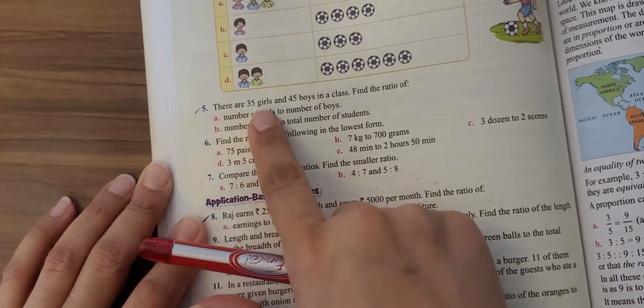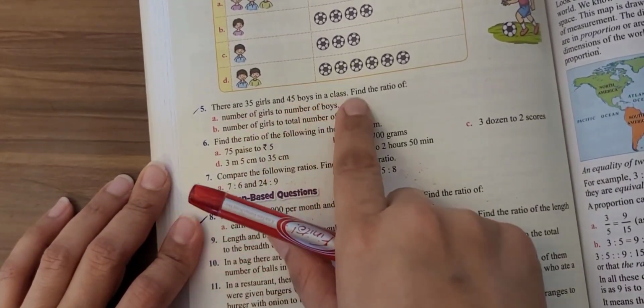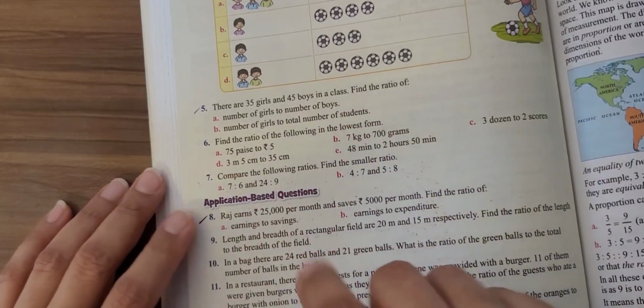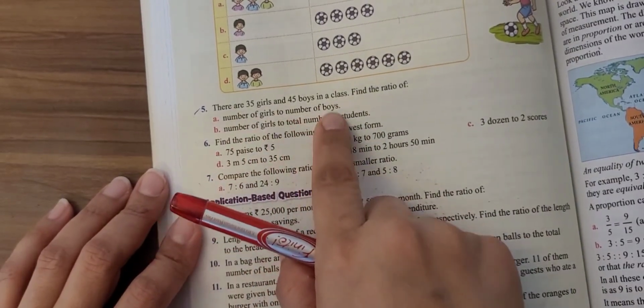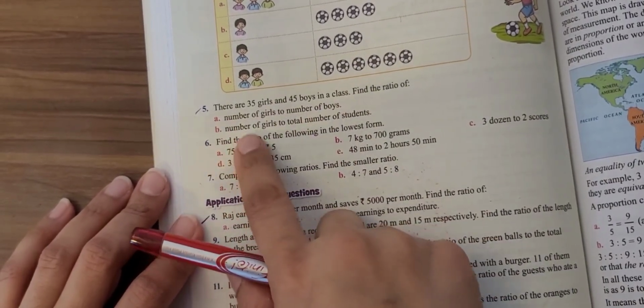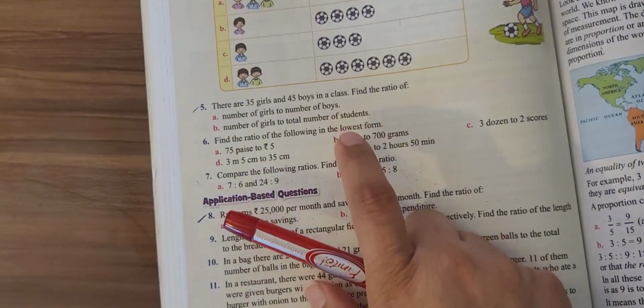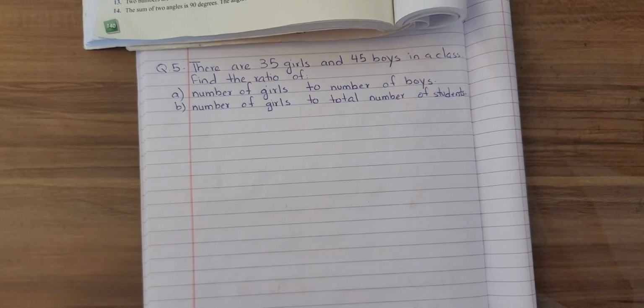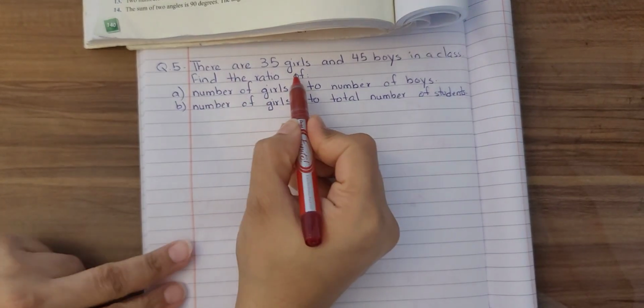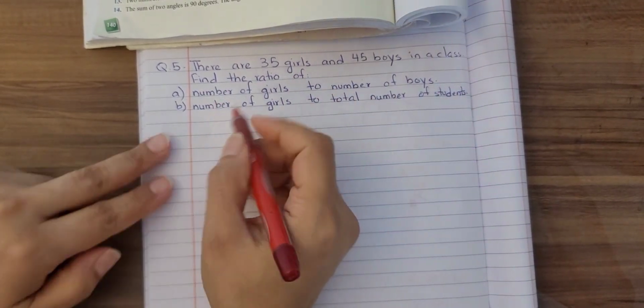So the question is, there are 35 girls and 45 boys in a class. Find the ratio of, the first part is number of girls to number of boys. Second part is number of girls to a total number of students. Now we are going to solve question number 5, part A. Number of girls to number of boys.